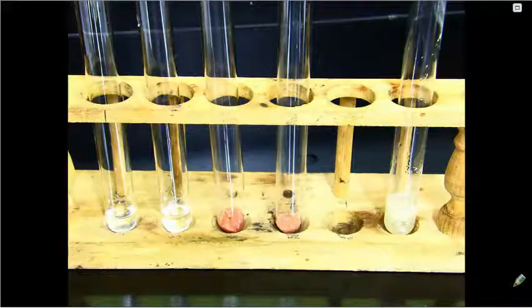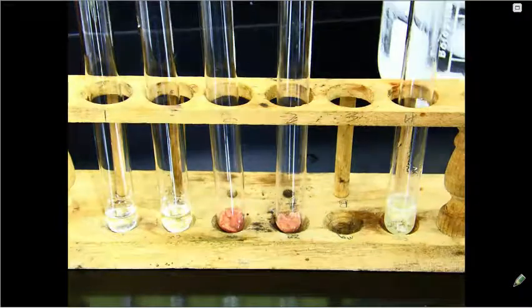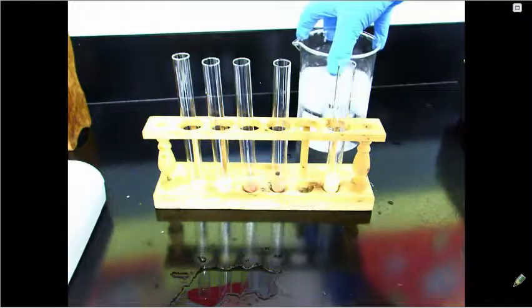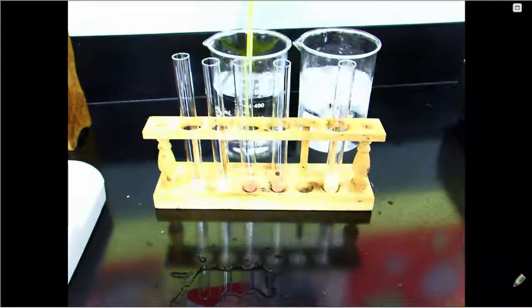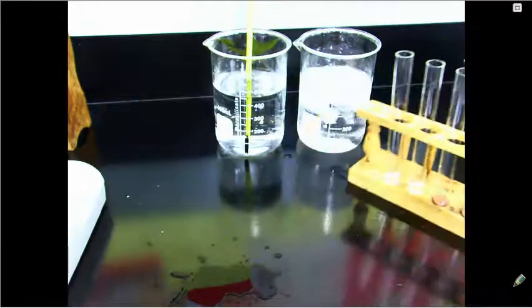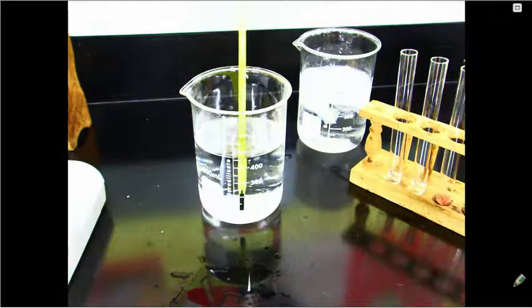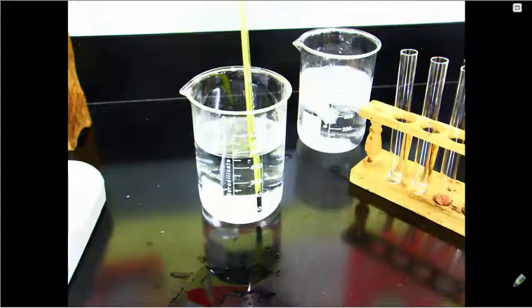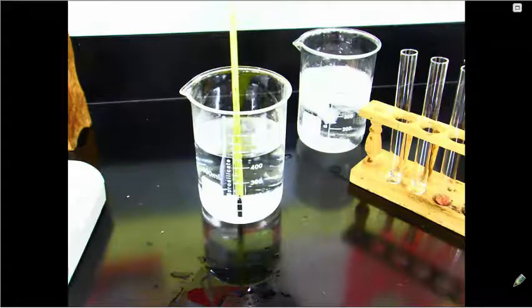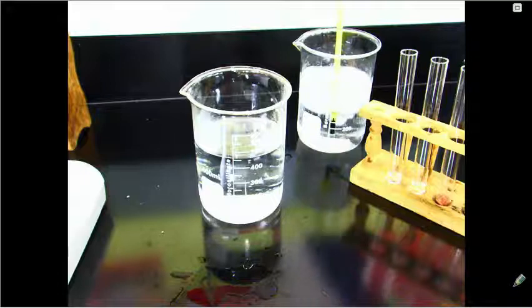We'll then put 1 test tube with liver and 1 test tube with H2O2 into an ice bath. So I have a beaker with ice water, and we'll also put another one into a warm water bath. So we have a beaker with pretty warm water. Move this to the side. You can see on the thermometer that the temperature of the water is right around 36 to 37 degrees Celsius in the warm water bath. In the cold water bath, it is much, much lower.